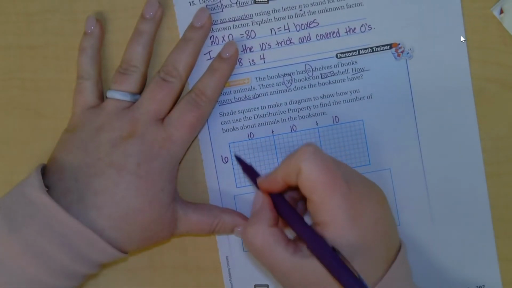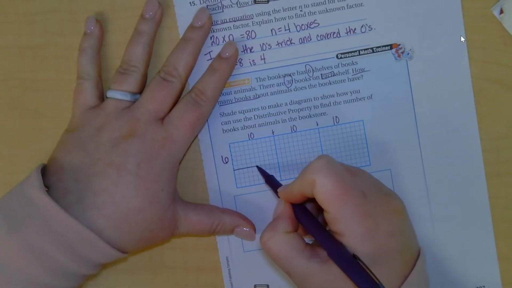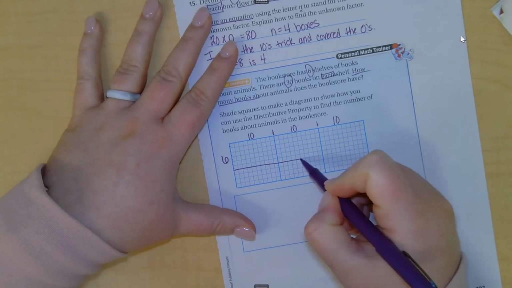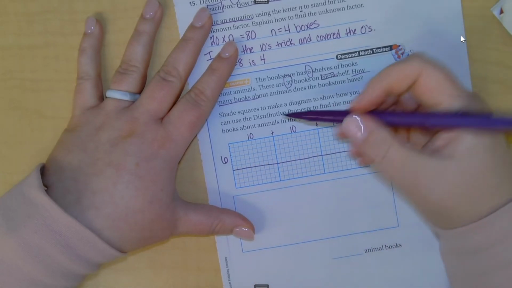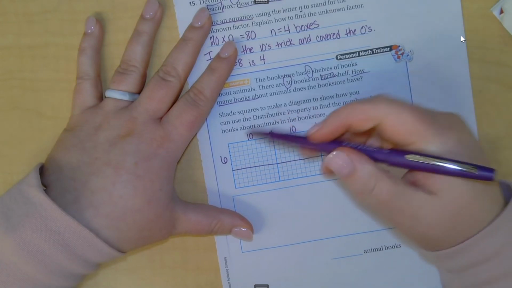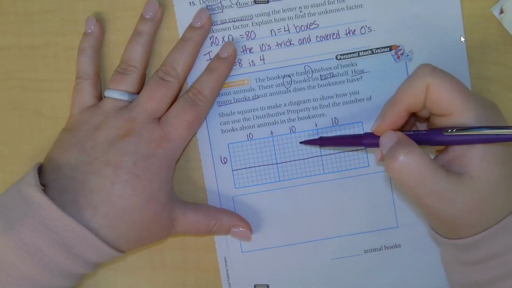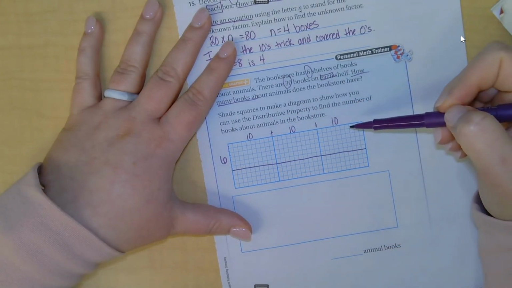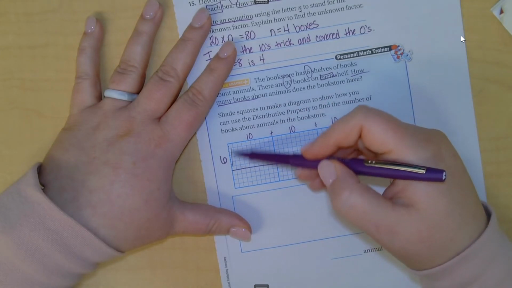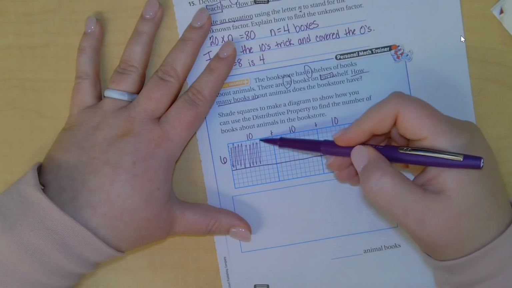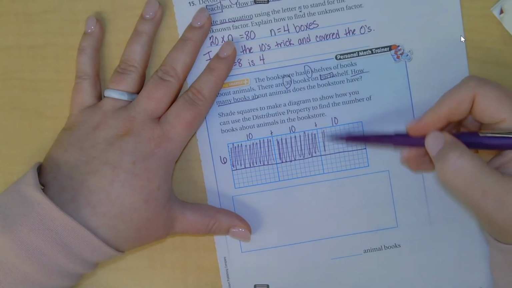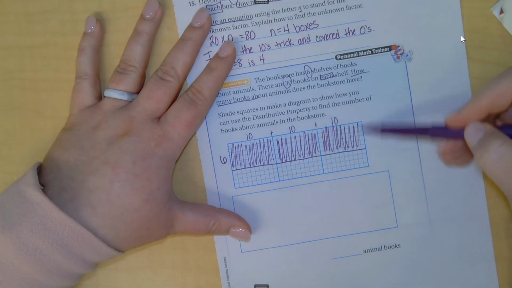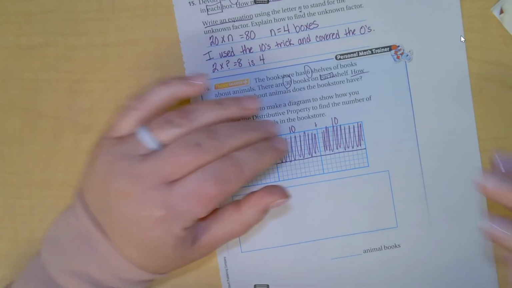Okay? So I'm going to draw this all the way across. I have 6 rows of 30, or if you want to look at them divided, you have 6 rows of 10 plus 6 rows of 10 plus 6 rows of 10. Okay, and it wants you to shade them. I have a marker, so I'm not really going to shade them because then it's hard to see. But if you have a pencil or a light crayon, you can. Okay, but we're not finished yet.